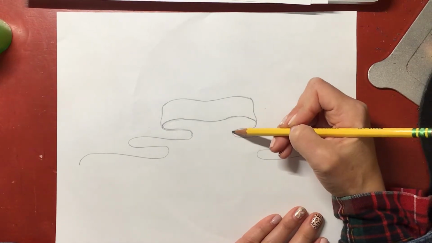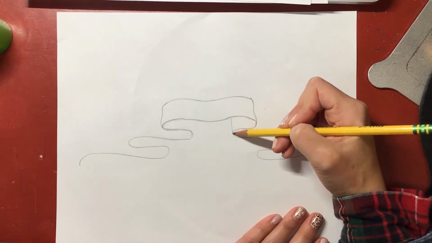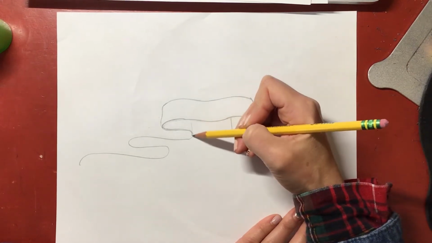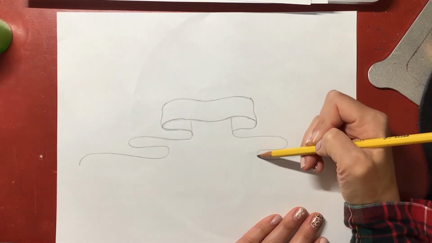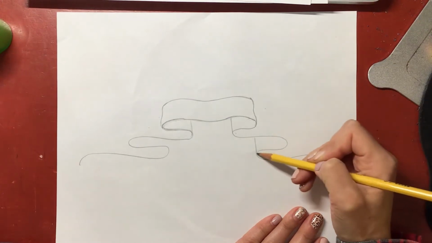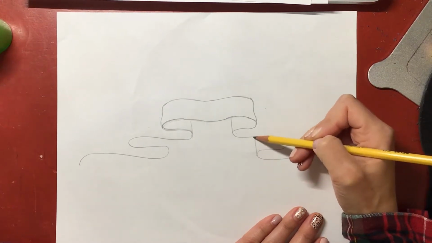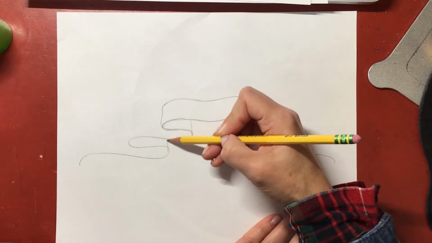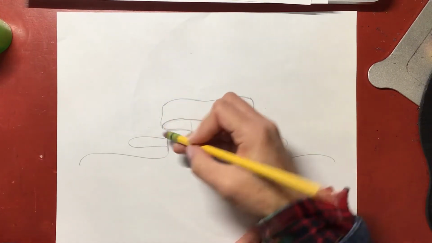Then from the widest point, I'm going to draw up. And pretty simple, I do the same thing here too. The widest point of that curve, I just draw a line straight up from the widest point of the curve.